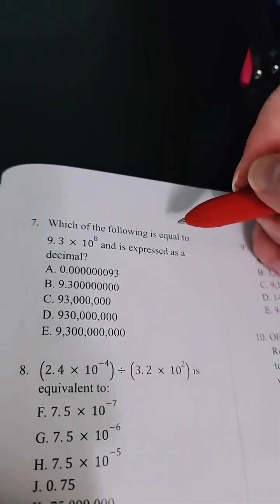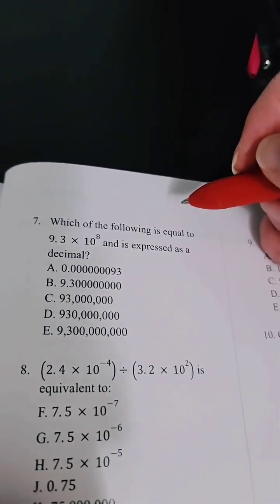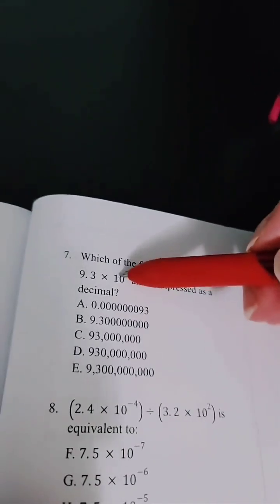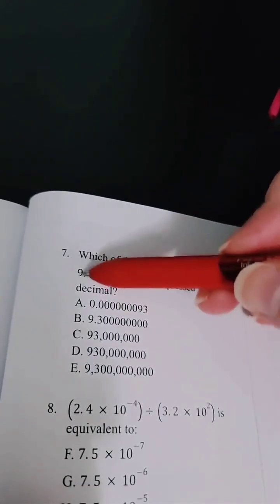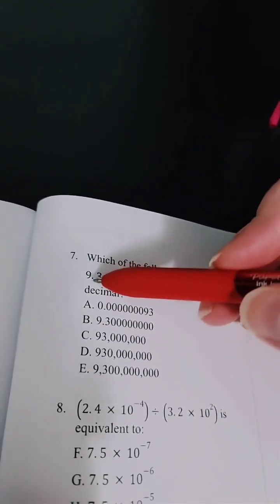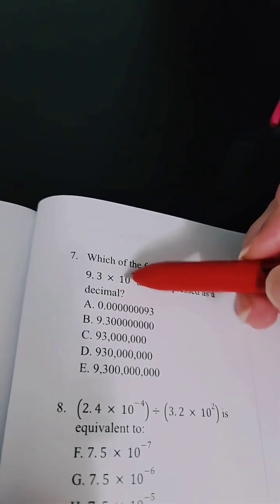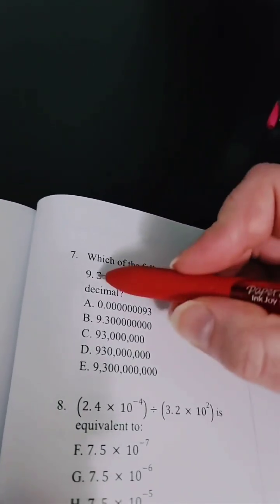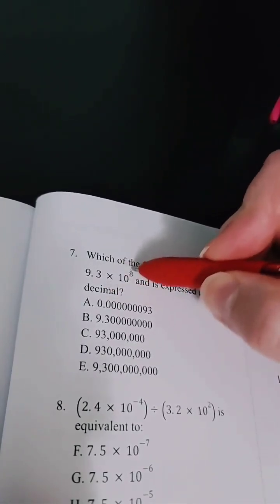So let's go to number 7. It says, which of the following is equal to this and is expressed as a decimal? So remember, if you're multiplying by 10 to a positive exponent, that means this number has to get bigger, and the way we have to move the decimal is to the right, because that's the only way it would get bigger. If we're moving to the left, it would get smaller. So we have to move this to the right by 8.